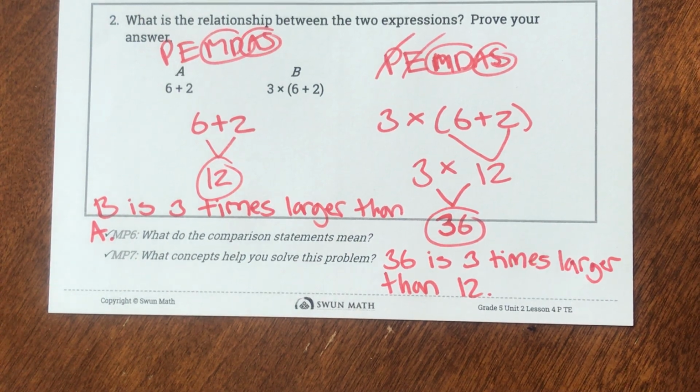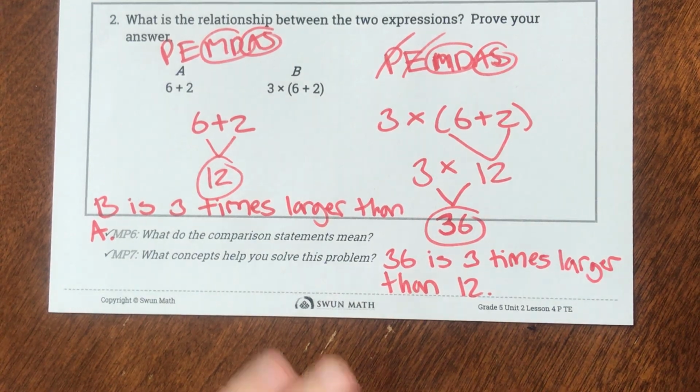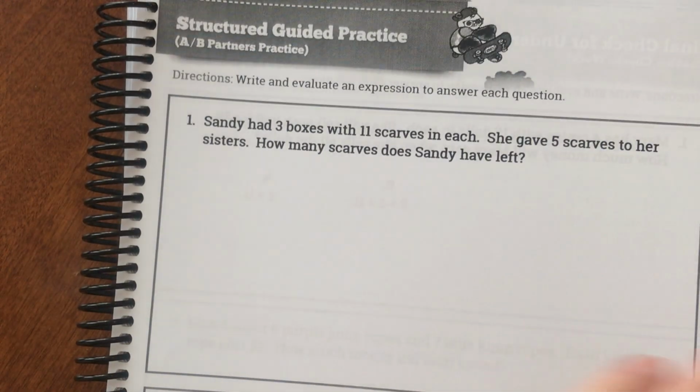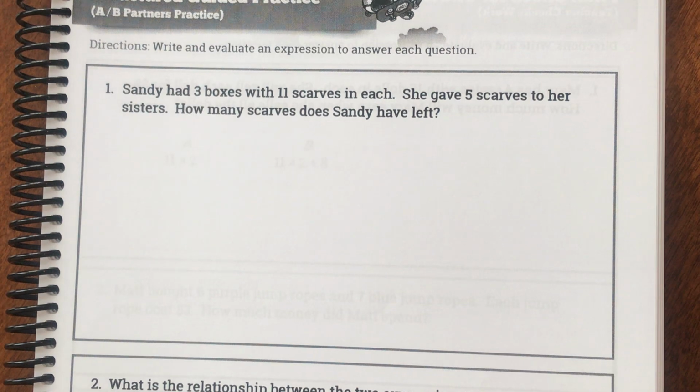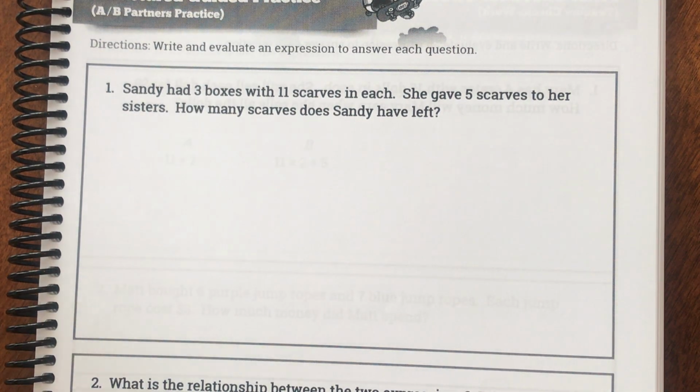Okay, ladies and gentlemen, let's try some of these together ourselves. We are on page 116. Here is our first problem. First it says we need to read the sentence. So let's read it. Sandy had 3 boxes with 11 scarves in each. She gave 5 scarves to her sister. How many scarves does Sandy have left?